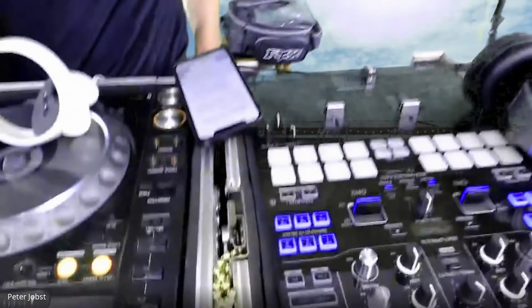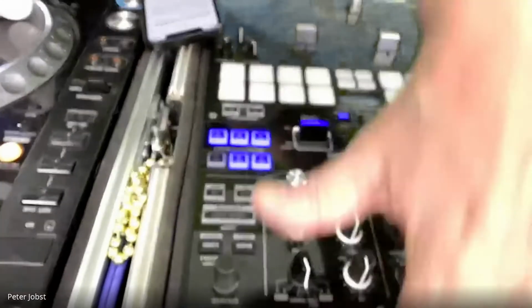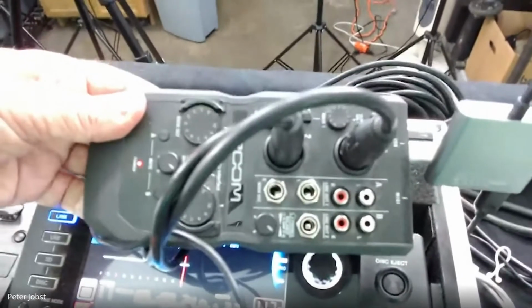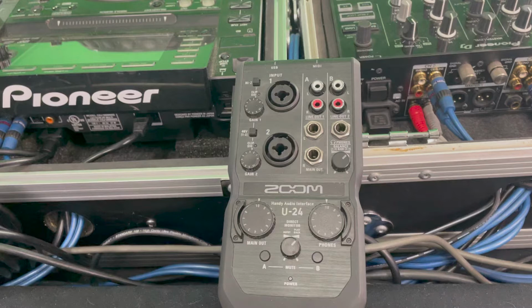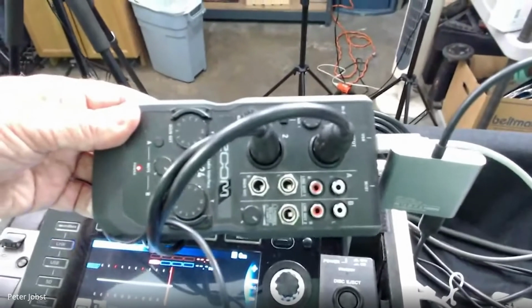So first thing we're going to do here is I'm going to show you just the quick setup of what we're doing, which is, let me grab this here, and we're taking our mixer out here. So we have our mixer, we have our XLRs going into our Zoom mixer. It's going in and it's into the USB. So this is our USB audio interface that we're using. And we're connecting up into OBS here.